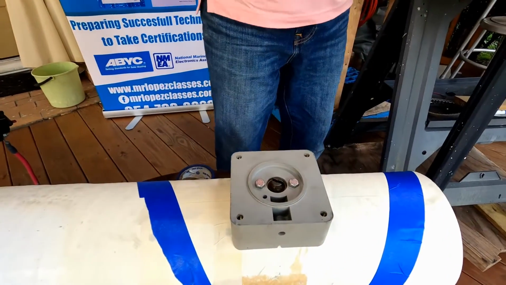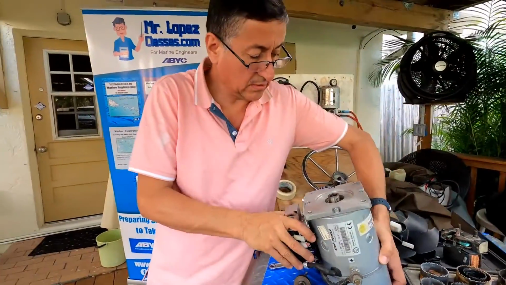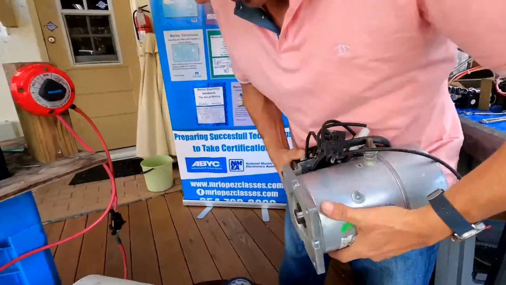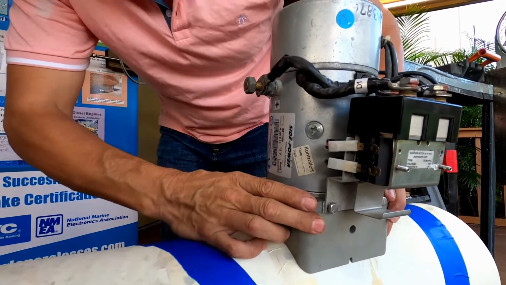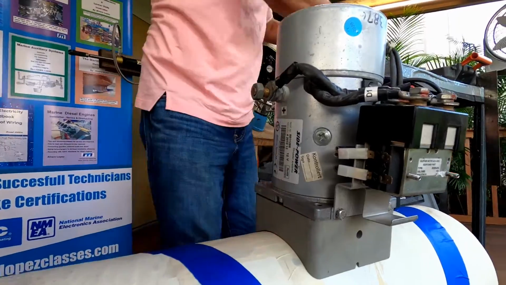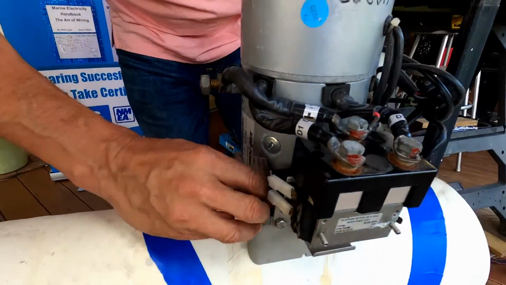And now we are ready to locate the unit and install the appropriate bolts.